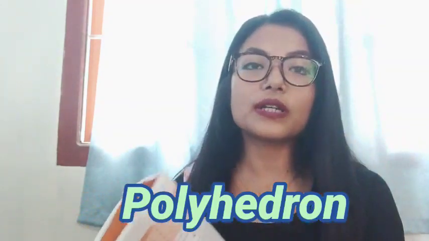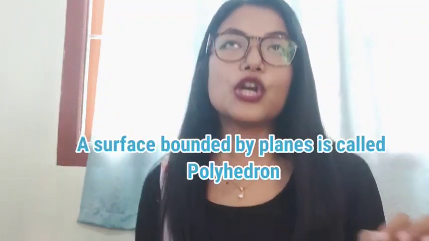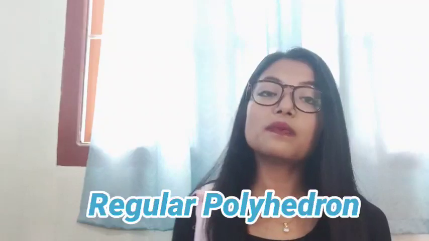Then we have the next topic, that is polyhedron. Now the definition of a polyhedron is: a surface bounded by planes is called a polyhedron. So any surface whose boundary is all plane surfaces is a polyhedron. If we take the cuboid as an example from the last video, here also all the surfaces are plane, right? So this whole surface is closed by plane surfaces, so this is also a polyhedron. In the same way, the structures that we discussed just now, the piece of cake, triangular prism, square pyramid, are all polyhedrons.